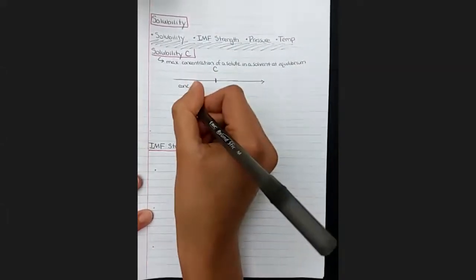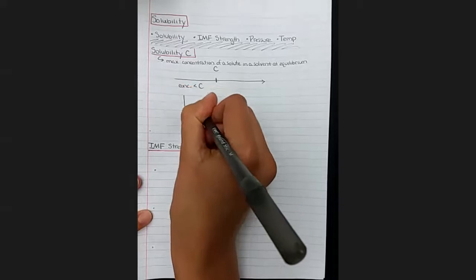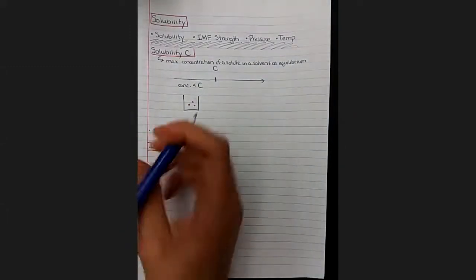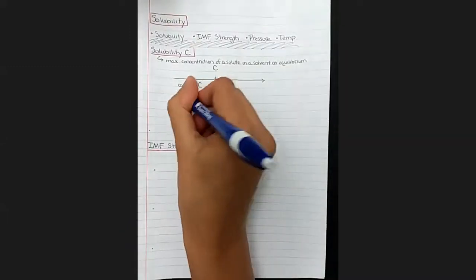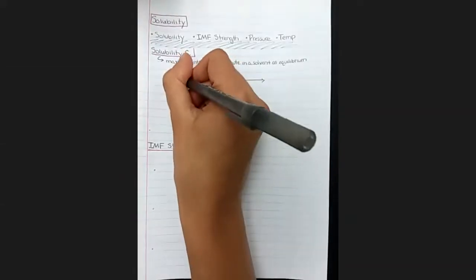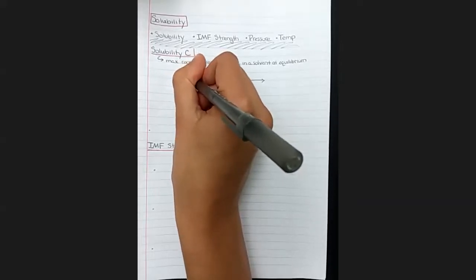It would probably look something like this. We'd have our flask. We'd have a few molecules of solute, probably not that many, but a few. And lots of solvent. So we would call this unsaturated.